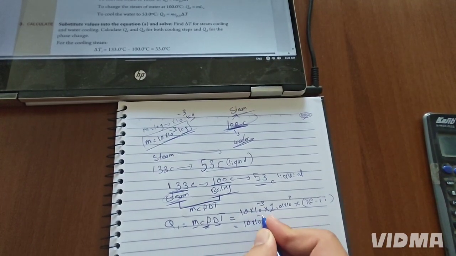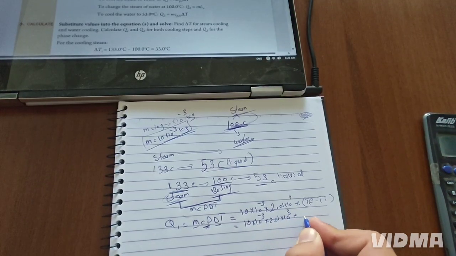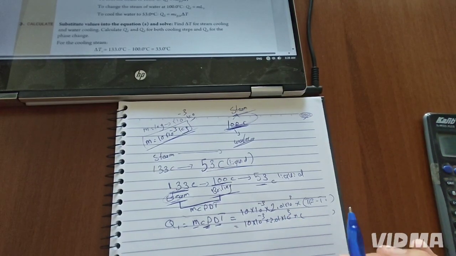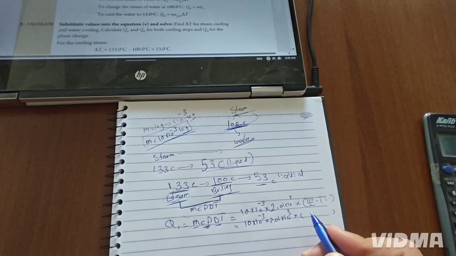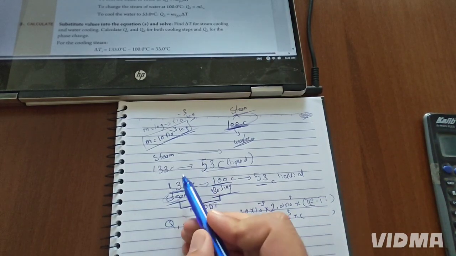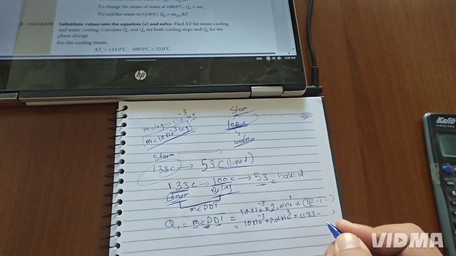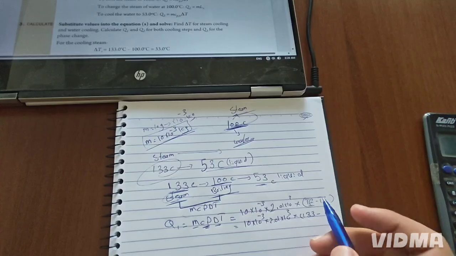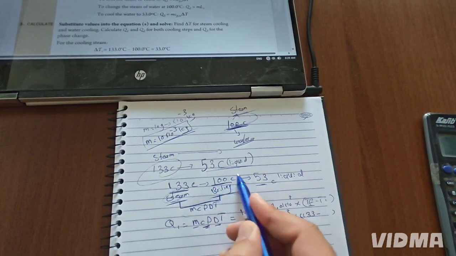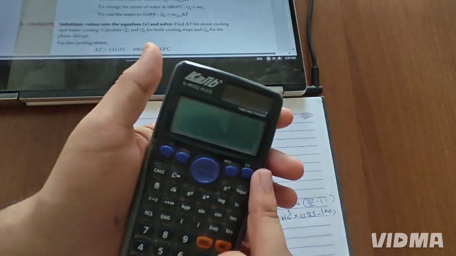So 10 times 10 power negative 3 times 2.01 times 10 power 3 times Tf, which is 133 Celsius, minus 100 Celsius.